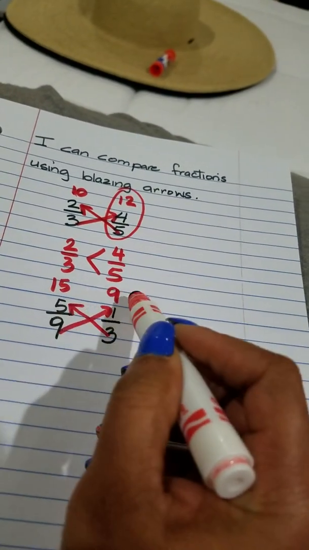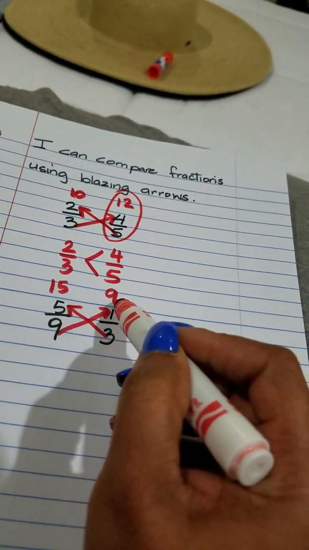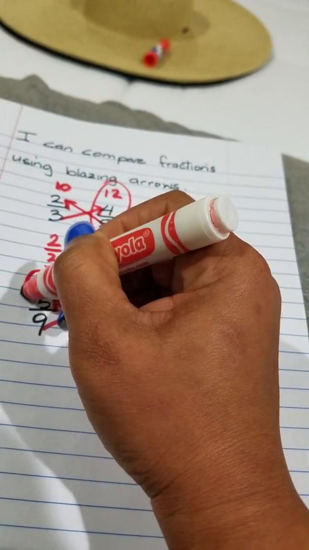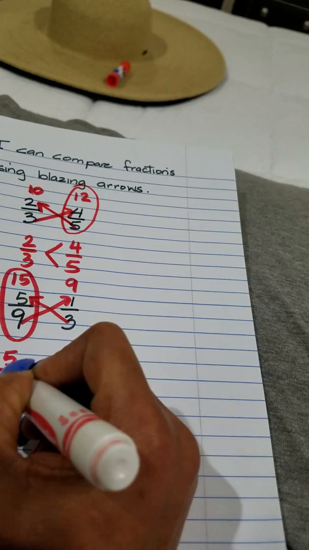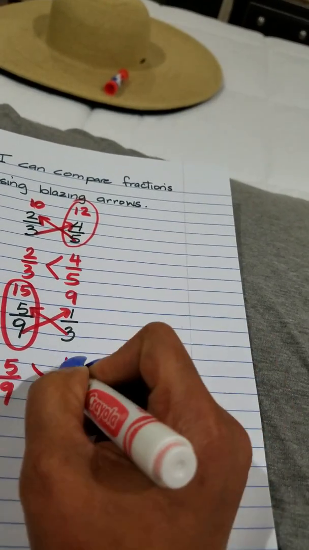Then we're looking at both numbers. One number is 15, the other number is 9. Well, 15 is a greater number than 9, which means that 5/9 is a greater fraction than 1/3.